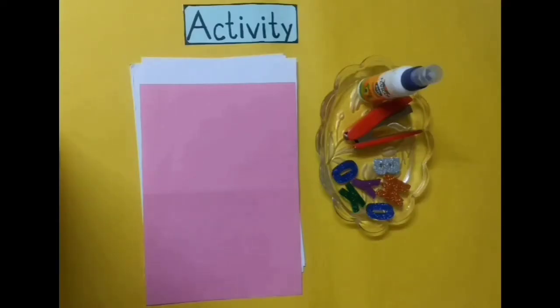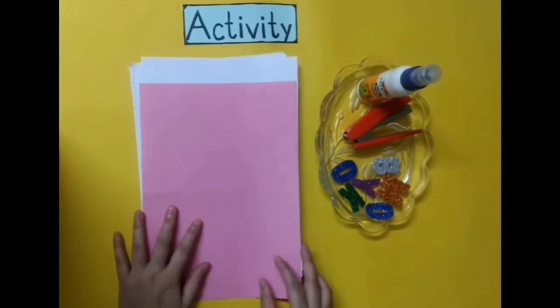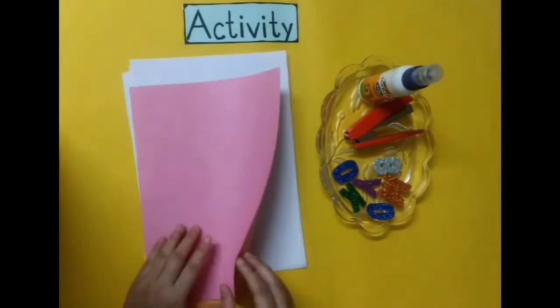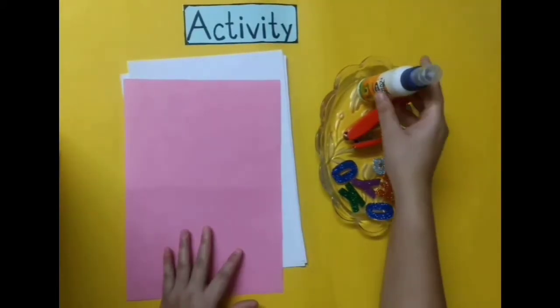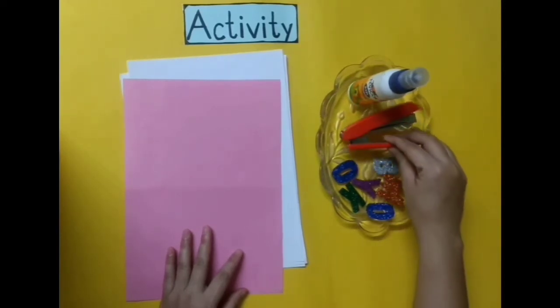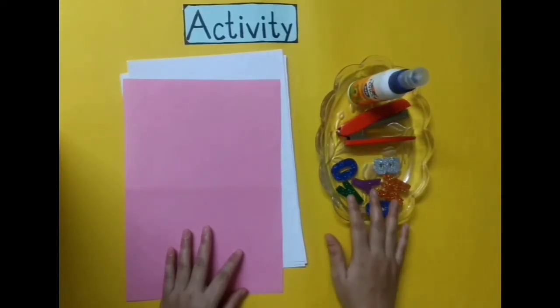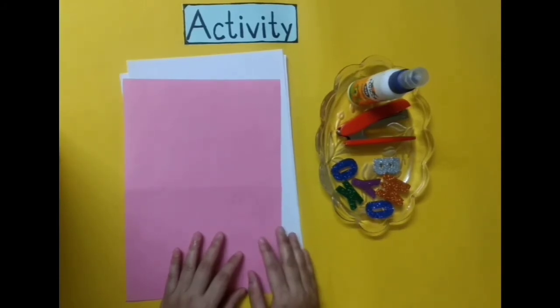Kids, let's see an activity of my library. In this activity, we are going to make a book. And for making a book, I have taken one chart paper, 5 white papers, a Fevicol, a stapler, and some cutouts of alphabet. So let's start this activity.